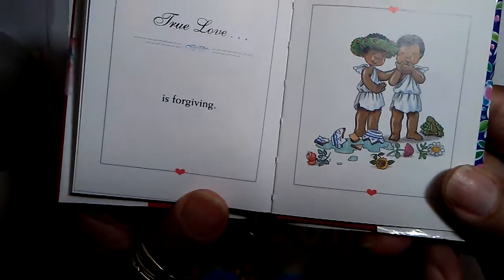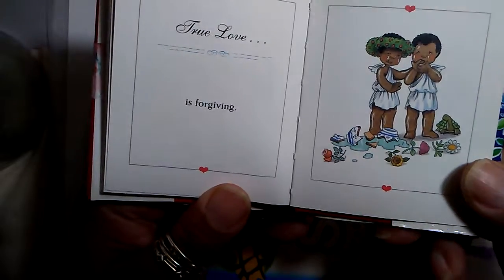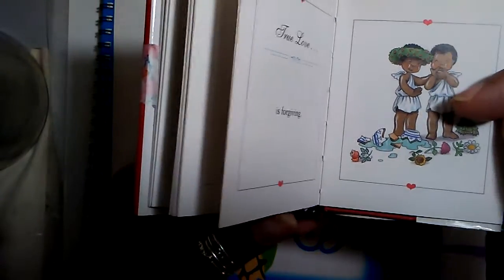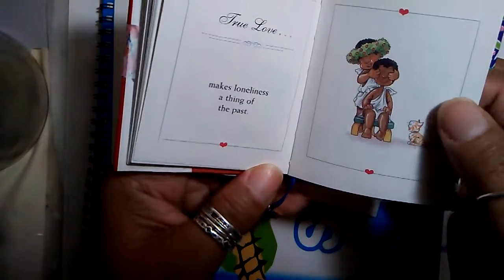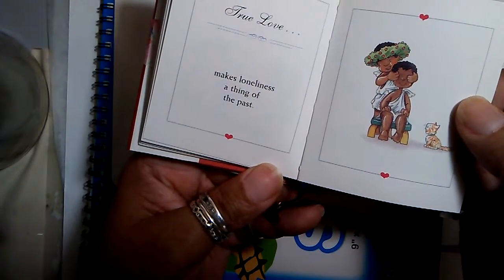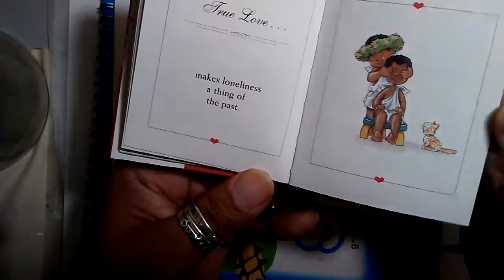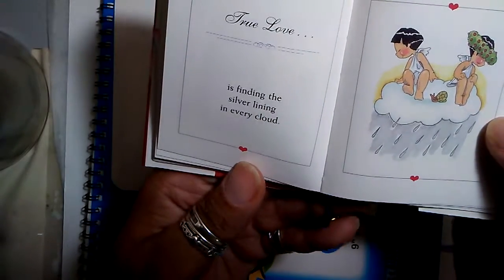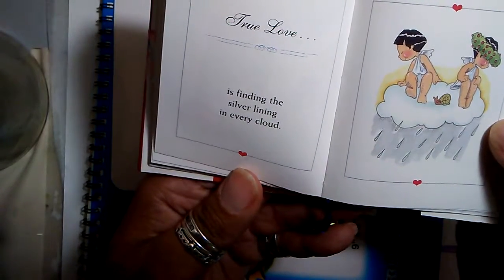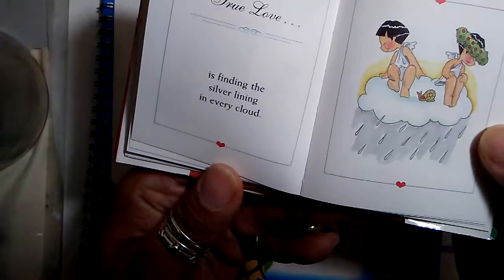True love is forgiving. It's a cute little book. And this one, true love makes loneliness a thing of the past. True love is finding the silver lining in every cloud.